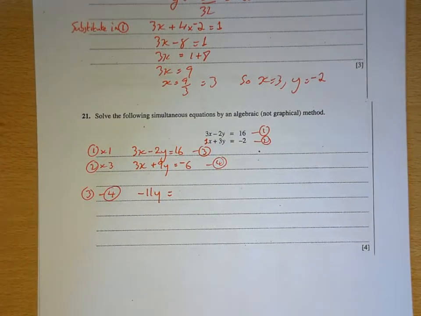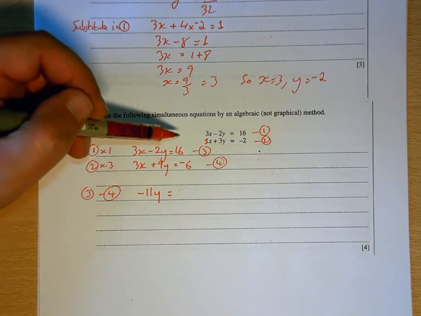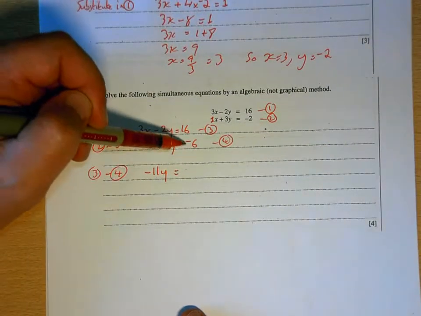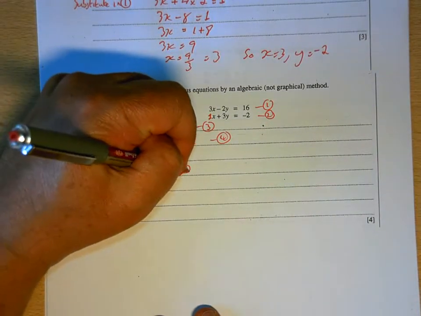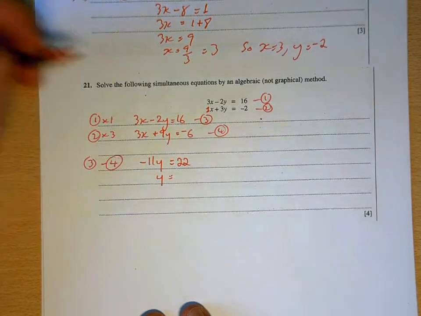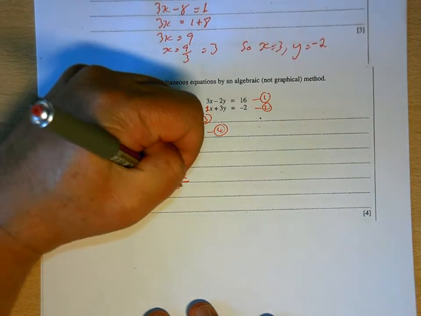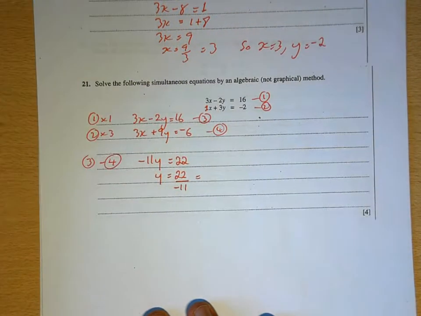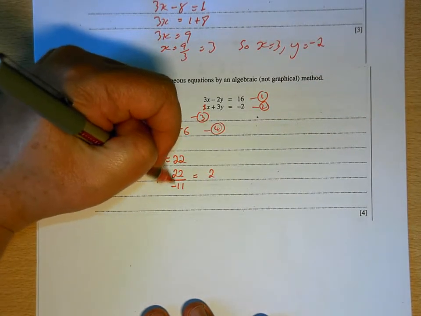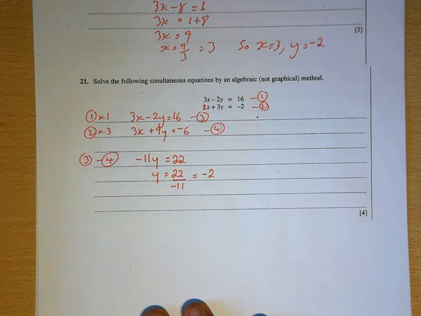And that's going to equal 16. Subtracting a negative, remember, now makes that a plus in the same way as it did up there. So that's going to be 16 plus 6, which is plus 22. To get the y on its own, I have to break the times negative 11 by dividing by negative 11. 22 divided by 11 is 2.